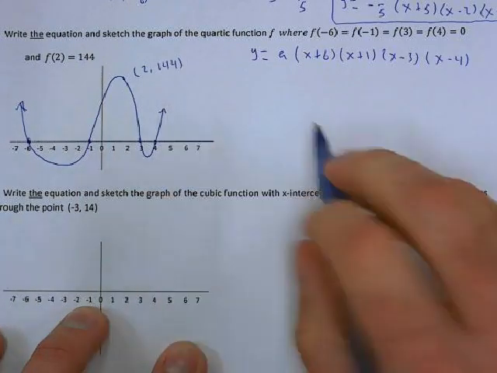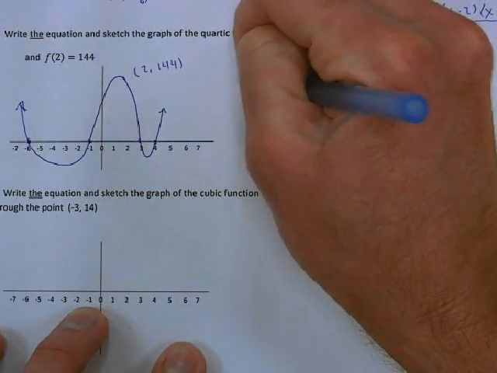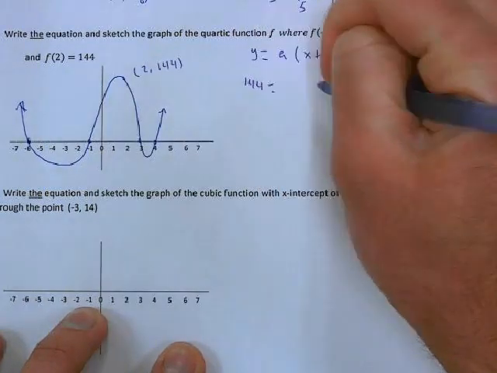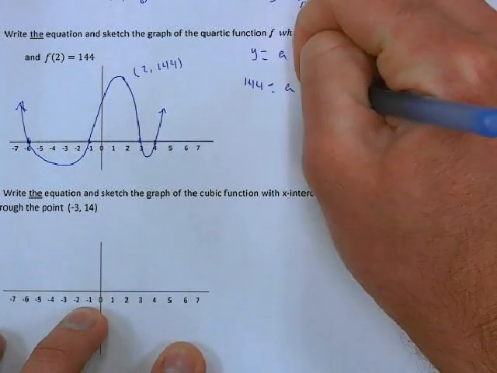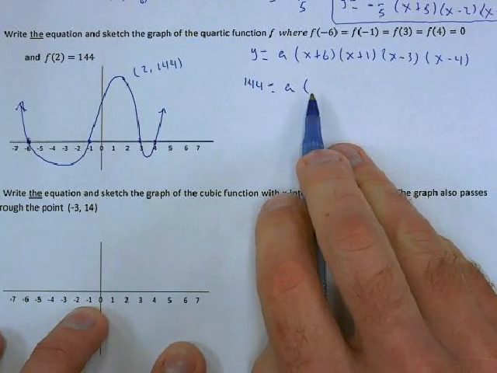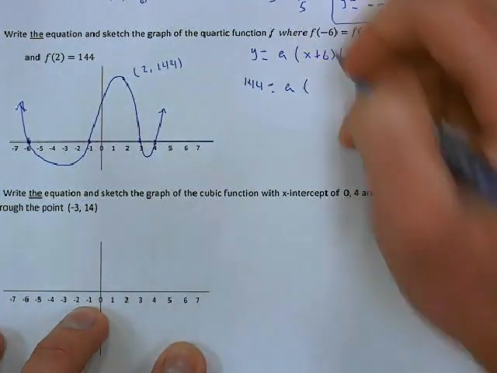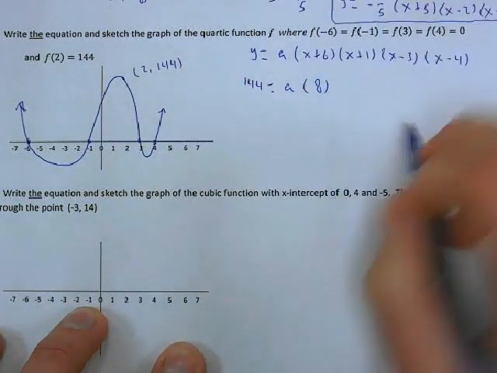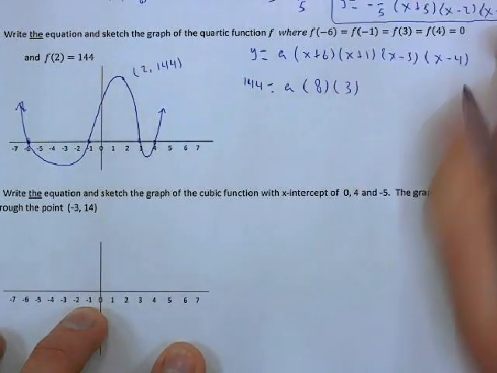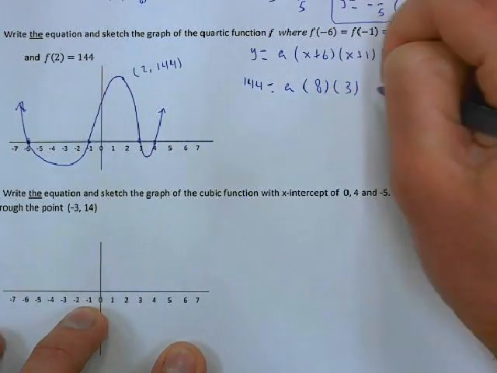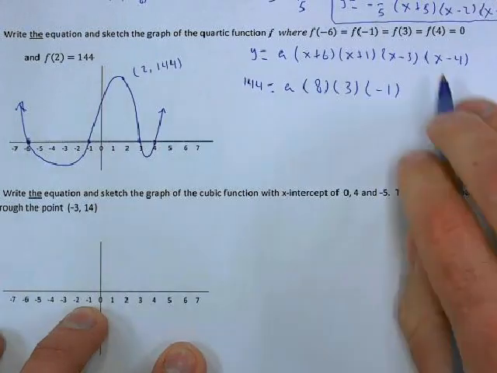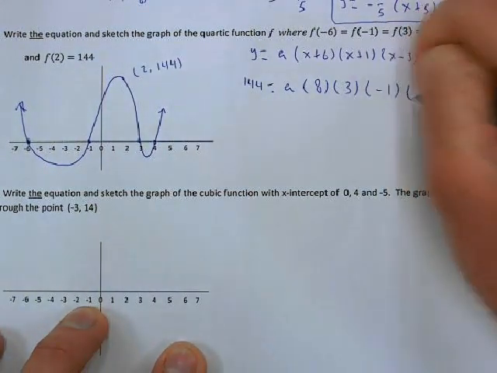Okay, so let's see, y is 144 when x is 2, so then we're going to have some a value times, let's do a little mental math to save some space. 2 plus 6 is 8. 2 plus 1 is 3. 2 minus 3 is -1. And then 2 minus 4 is -2.